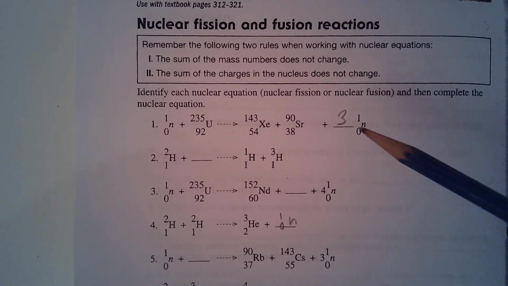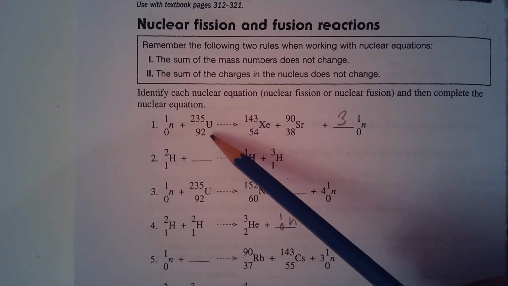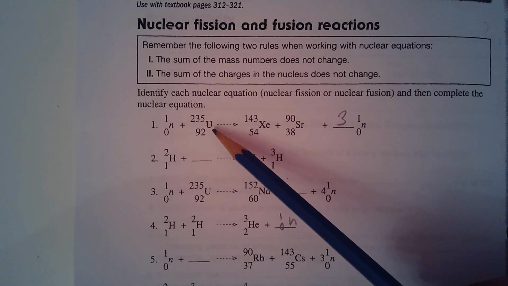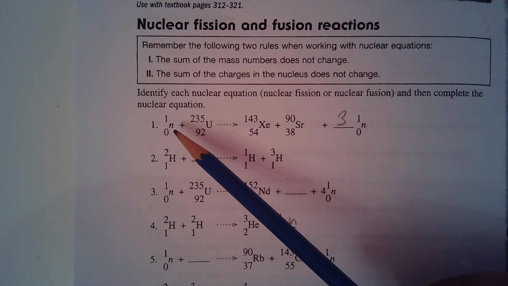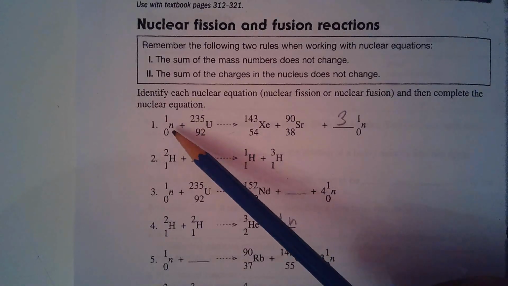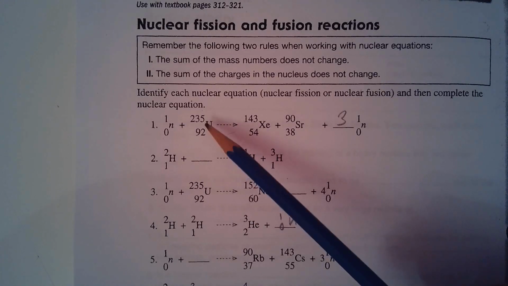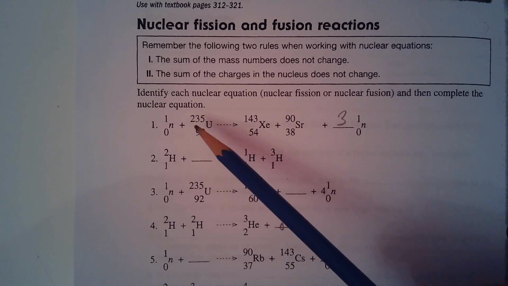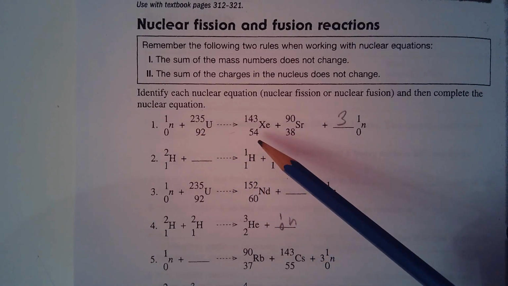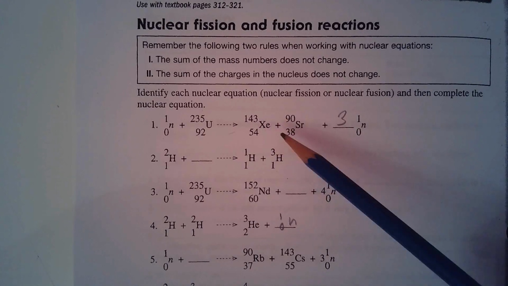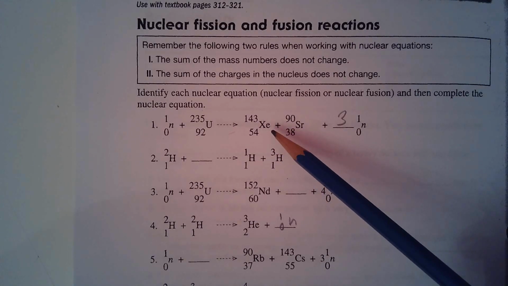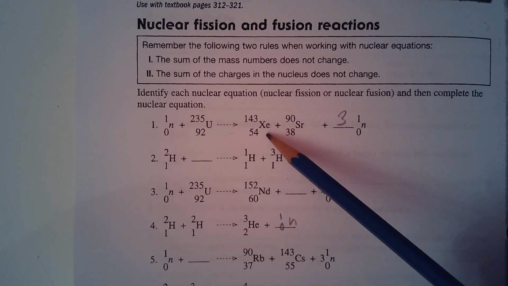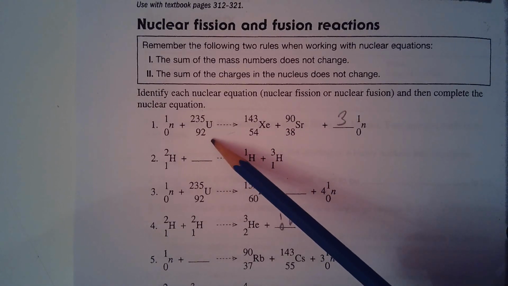So here, what's happening is this is your big isotope, uranium 235. This is N for neutron. Okay, what's happening is the neutron is acting like a projectile. It's striking the large isotope of uranium 235, and then it's splitting it. Then these two are produced. In this case, you have multiple daughter isotopes produced from the breaking apart of the uranium 235.